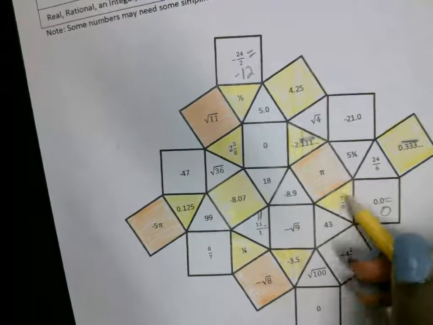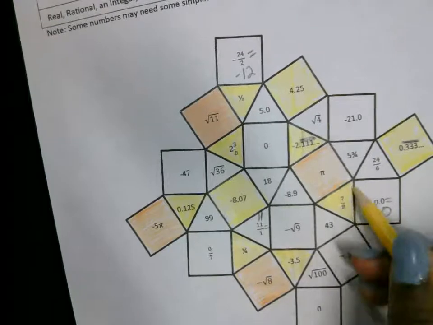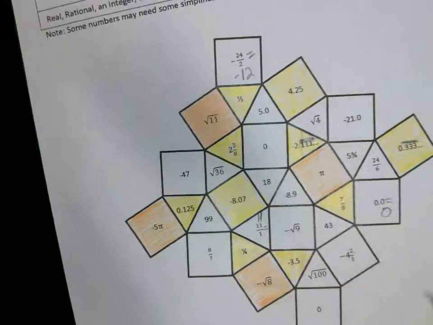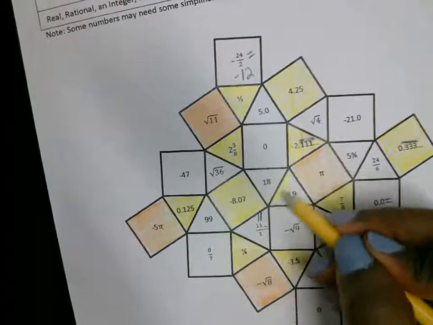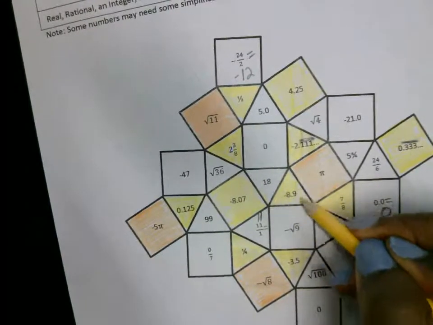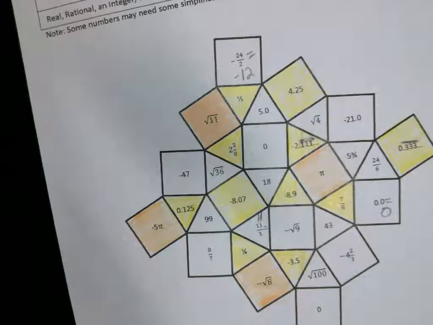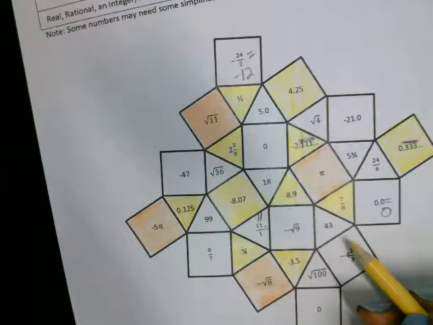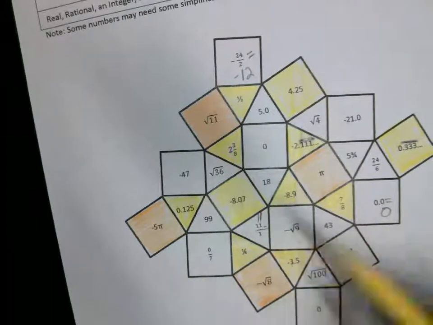What else is real and rational? Fractions and decimals. Come on. Negative 8.9. This is real, and what else? Negative 8.07. Now I have to find it. We already did that one.